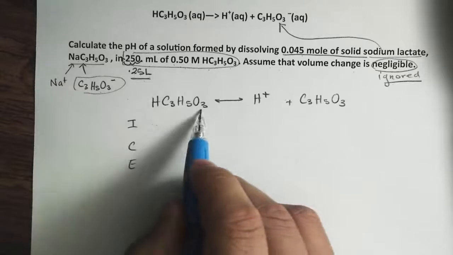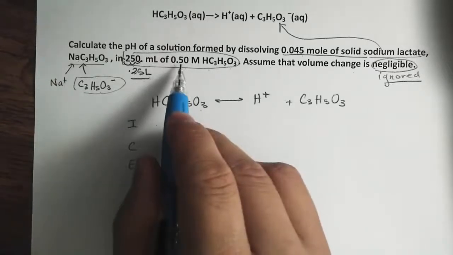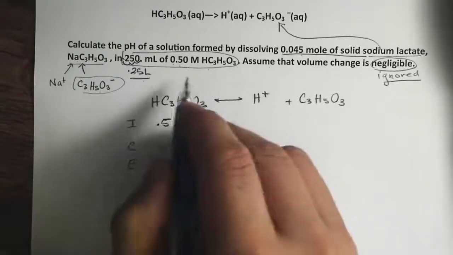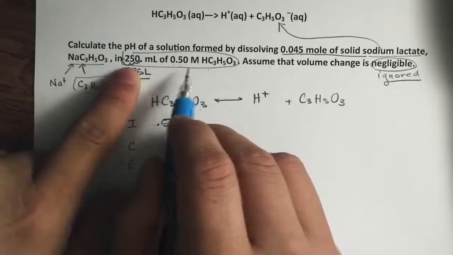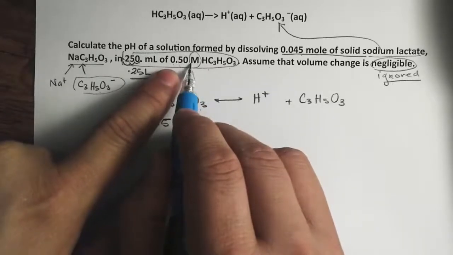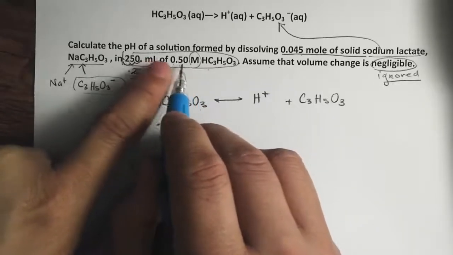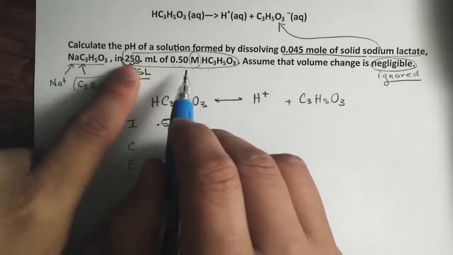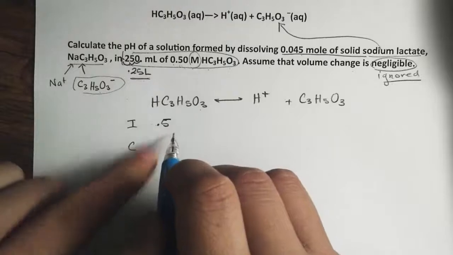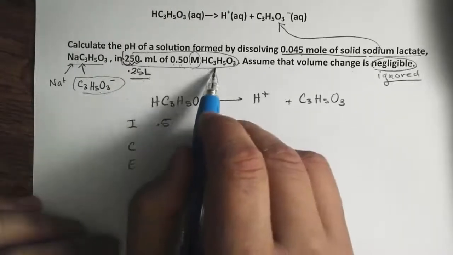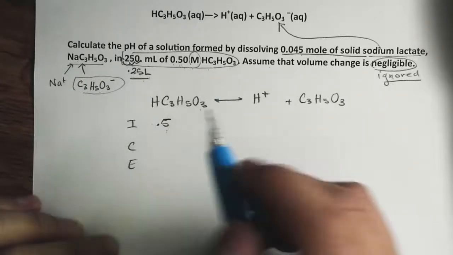For lactic acid, it's easy for the initial. It would just be 0.5. Why don't we divide 0.5 by the volume? That's because they give it to you in terms of molarity already. If they were to give it to you in moles, then you would divide it by that volume to get your molarity. So that's the reason why. It already tells us the concentration of lactic acid initially.